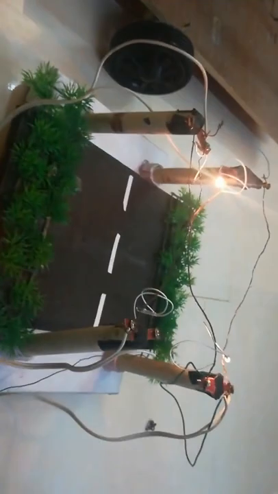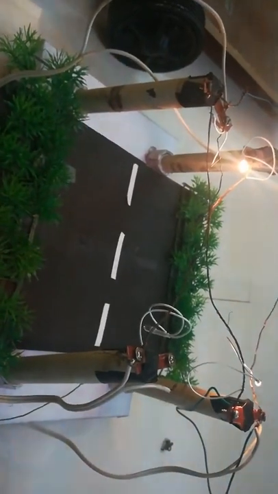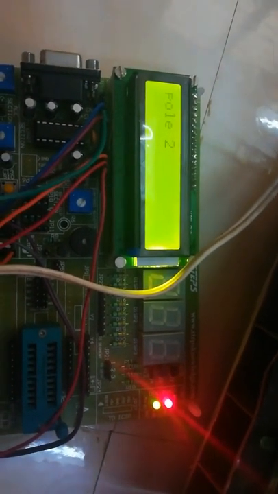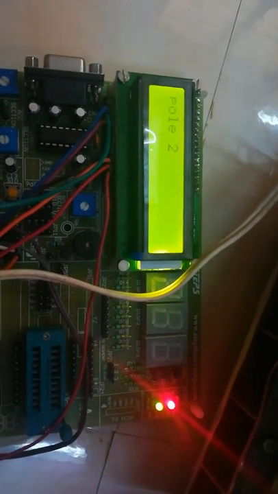Okay, after disconnecting, the street 1 will be automatically turned off. Sorry, this is street 2, so it represents that the LCD display pole 2 is a problem.